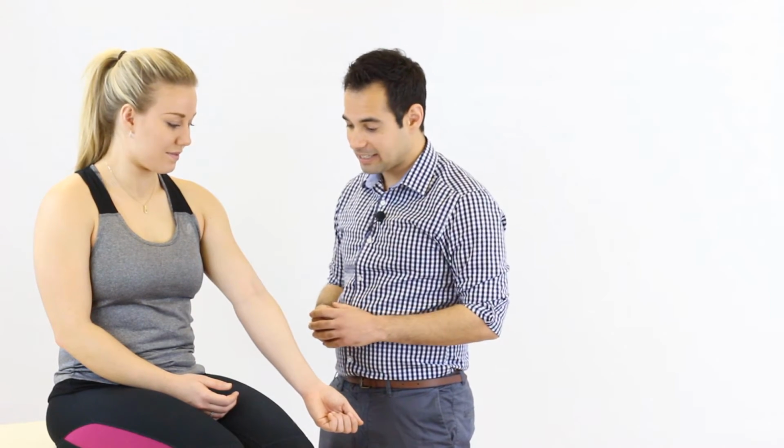The first thing we're going to ask Liv to do is elbow flexion. As the therapist, we're going to stand in a side-on position so that we can accurately measure the angle of flexion. Liv, the patient, is going to start with her arm in a fully extended position, and we're going to ask her to flex her elbow up towards the shoulder.